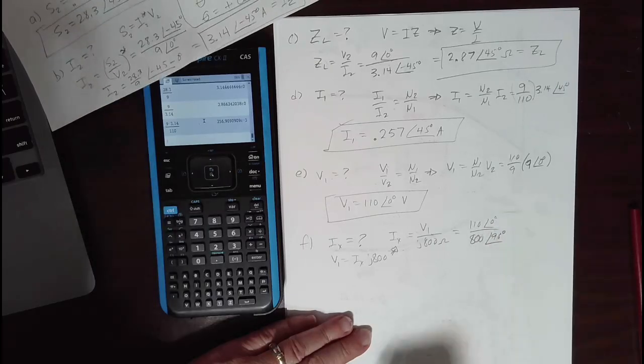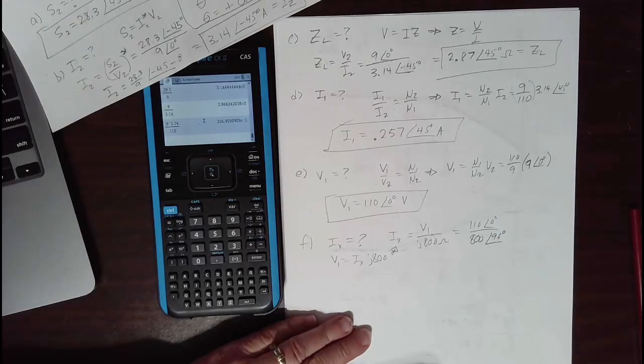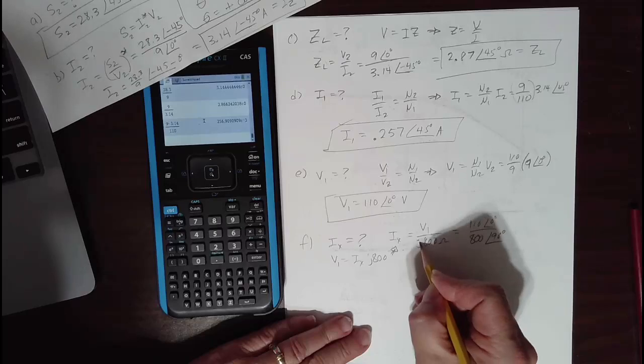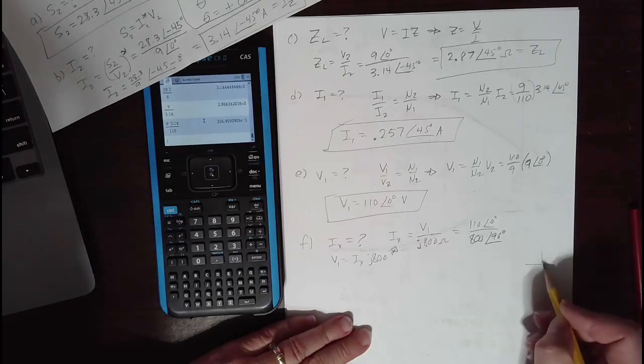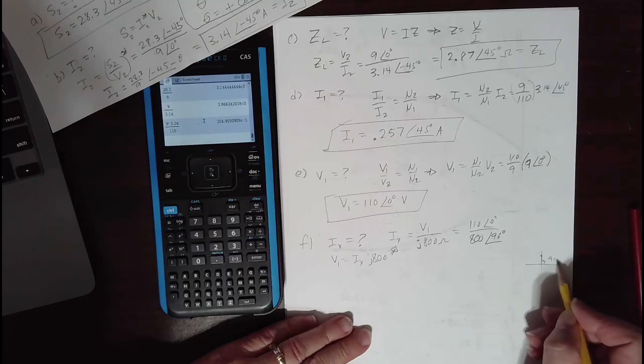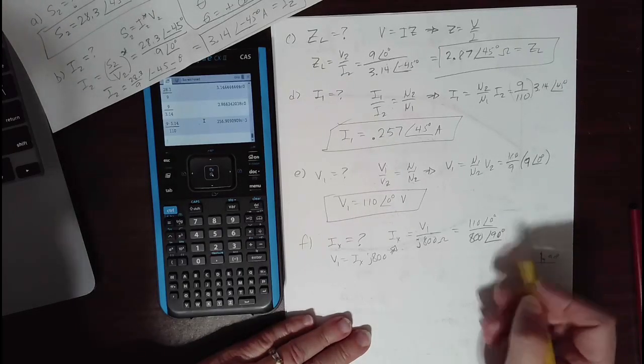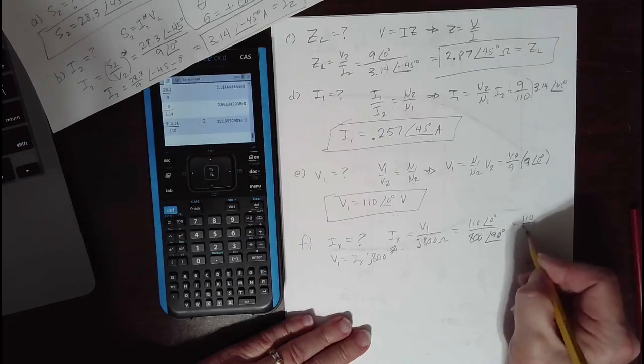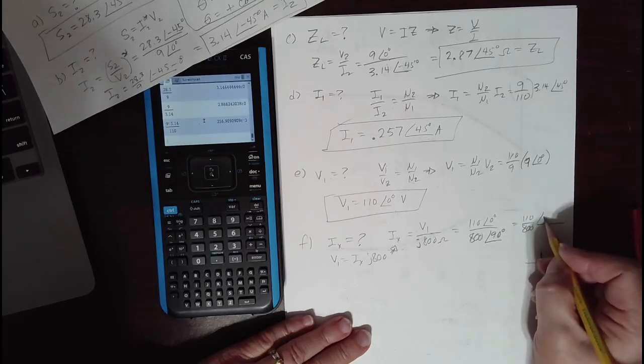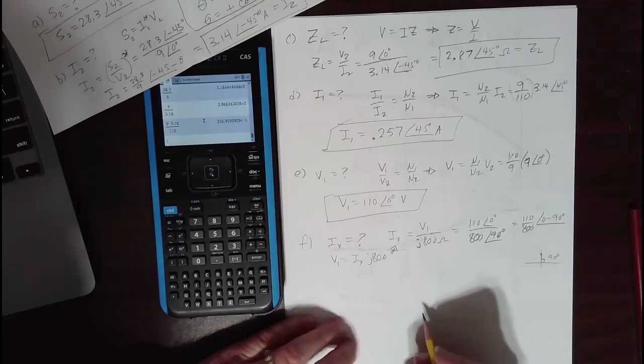800 angle 90. We want to go to polar form, right? A j is something up here, and so its angle is positive 90 degrees. So we get 110 over 800 at an angle of 0 minus 90 degrees.